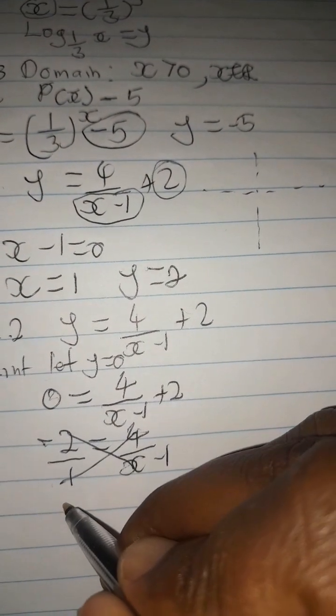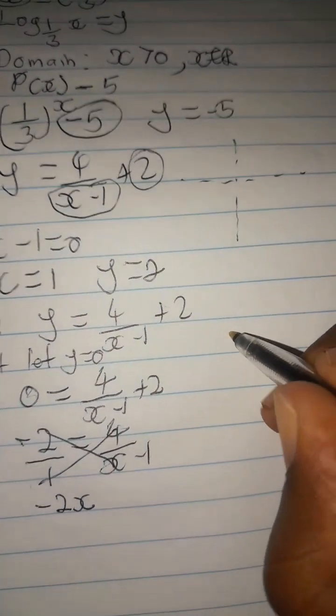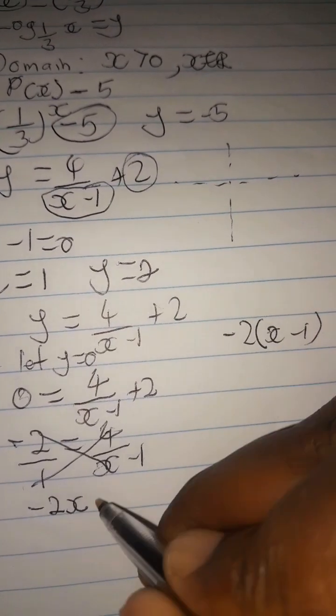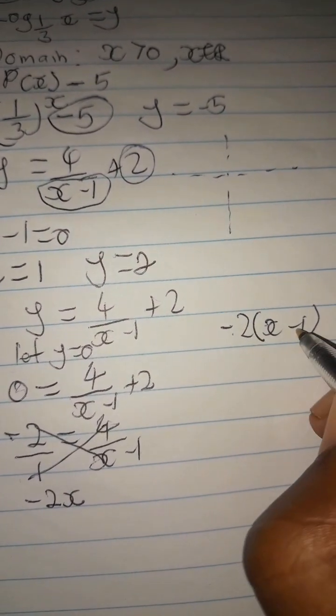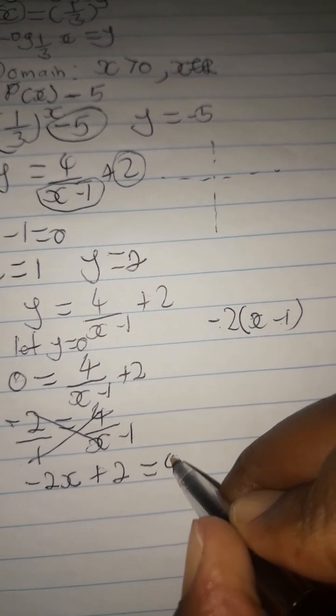we cross multiply. Negative 2 times x, that will be negative 2x. Negative 2 times x is negative 2x. Negative 2 times negative 1, that's going to be positive 2. So 4 times 1, that's going to be 4.